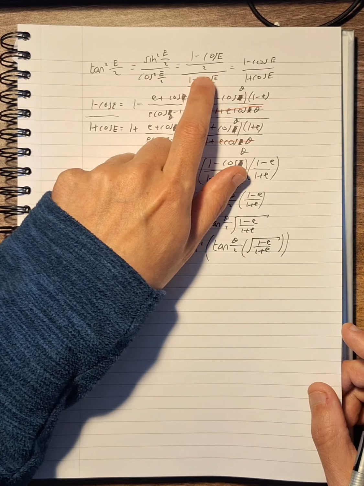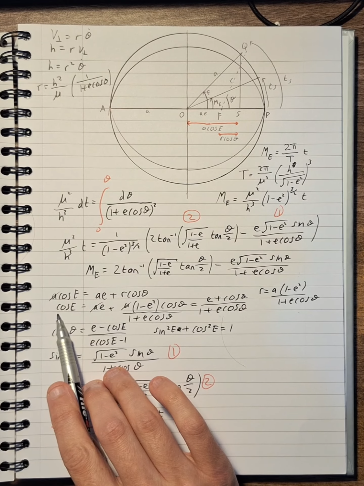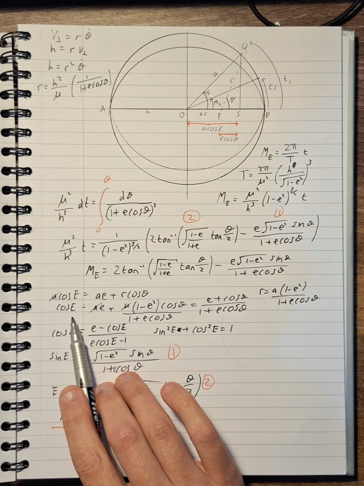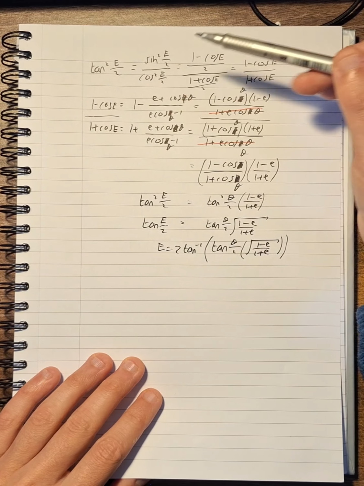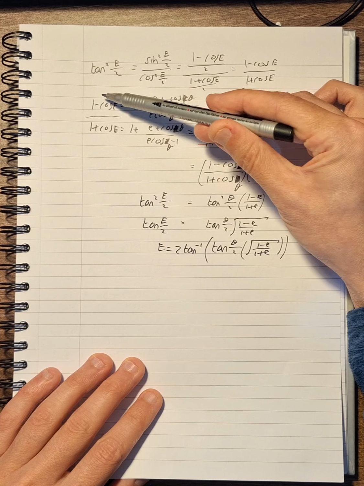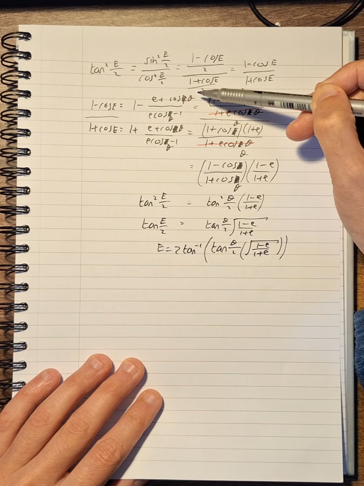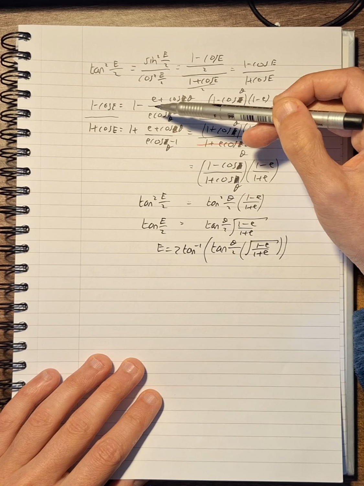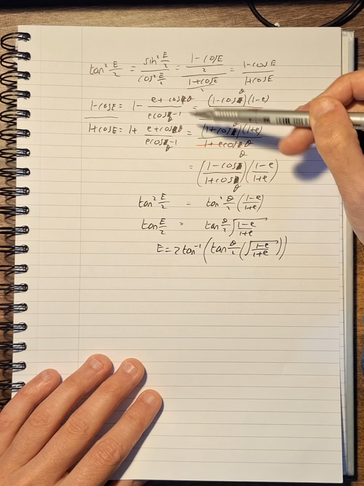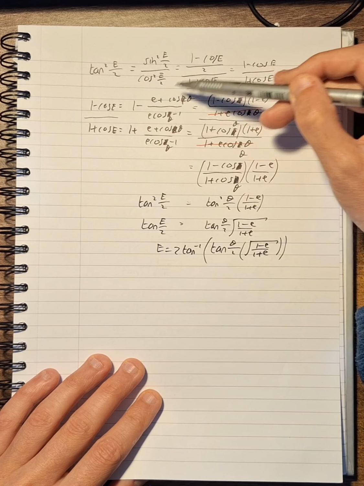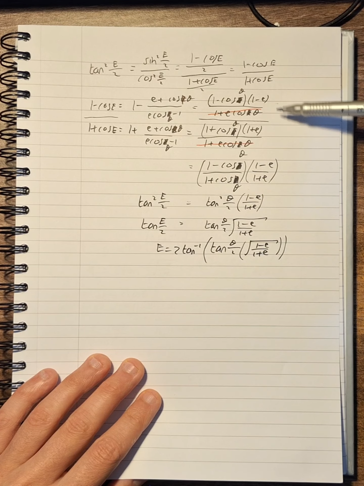If we take our equation here and add 1 and subtract it from 1 on both sides, we get 1 minus cos E and 1 plus cos E equal to 1 minus e cos theta over e cos theta minus 1, and 1 plus e cos theta over e cos theta minus 1. It's just adding 1 on both sides and then reducing it down. So it reduces down to these two formulas.